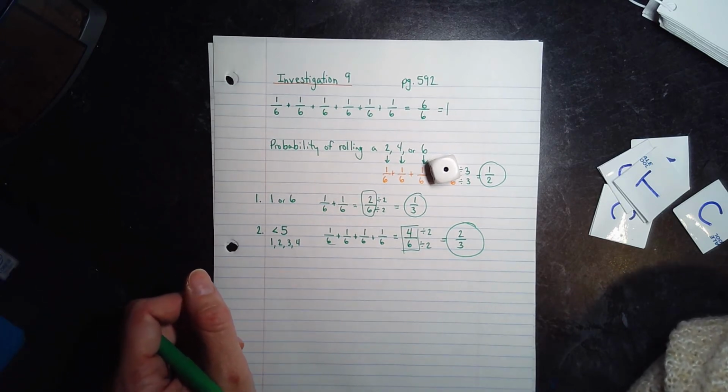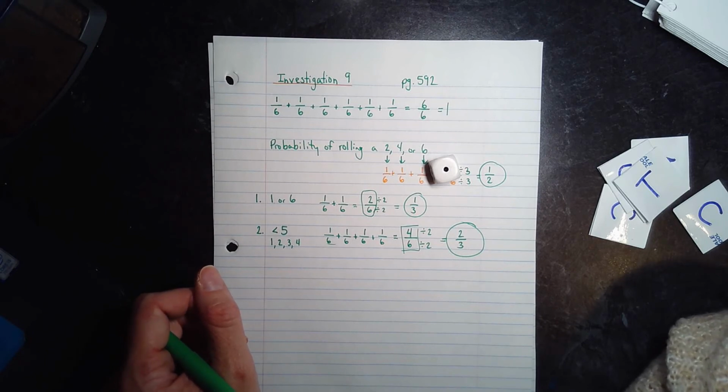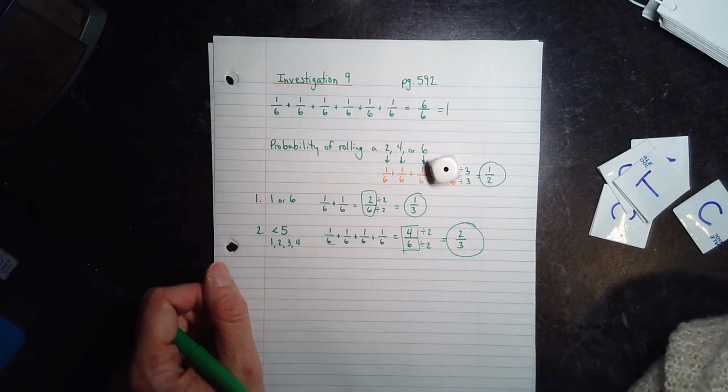Because 3 faces show even numbers, we would predict that we would roll an even number 3 times 4 times, or 12 times. But these are only guesses, okay? The actual number of times that an event will occur cannot be predicted with certainty.